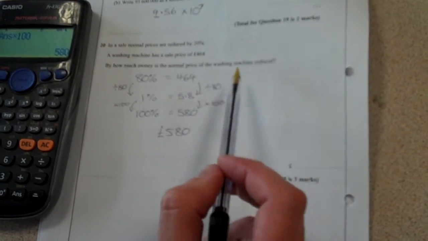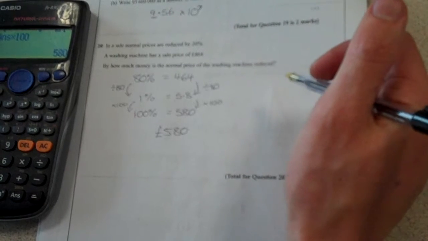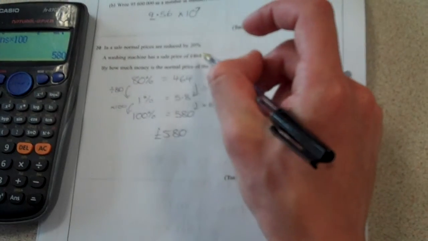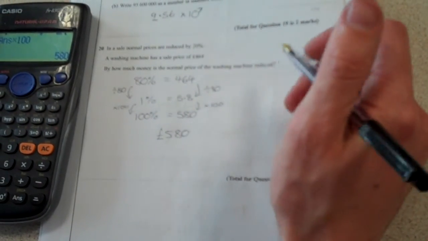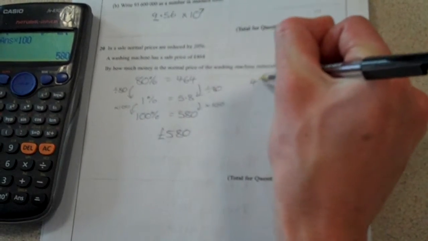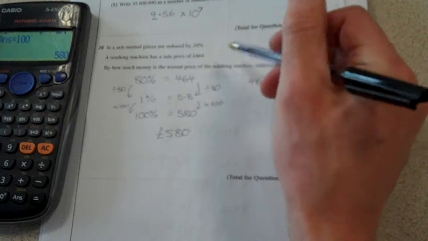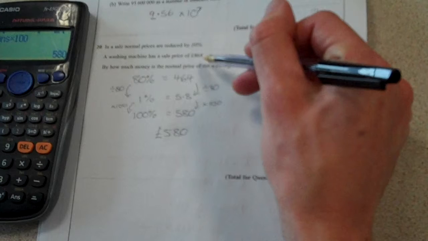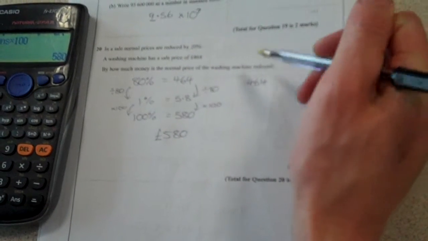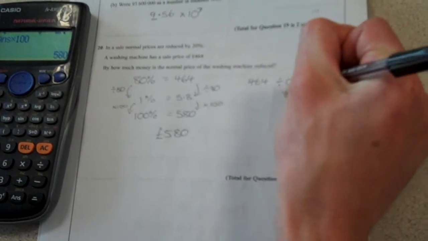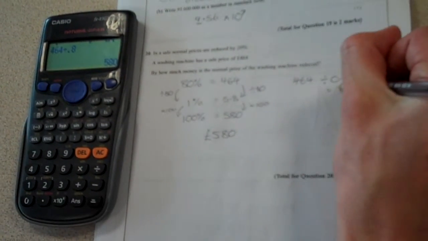Another way that some of you may be able to do is to understand the use of multipliers and realise that to get to a sale price of 20% off, you're going to be multiplying by 0.8. And really it's just doing this in the same step, in that the original price, whatever it is we're trying to find out, I would times it by 0.8 to get to my 464. So if I'm reversing the process, 464, I divide it by my 0.8, then in my calculator, 464 divided by 0.8 is £580.